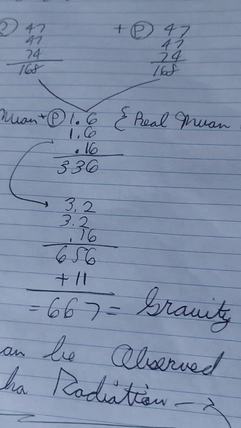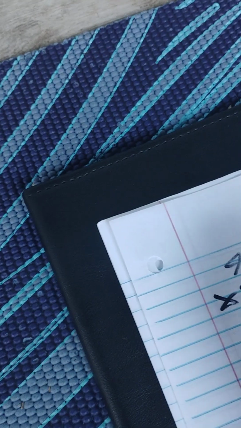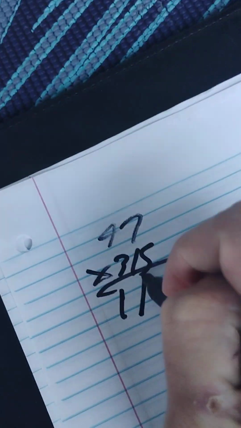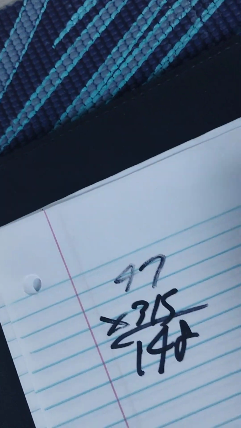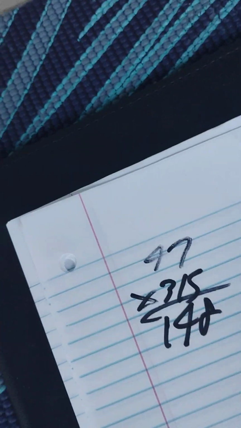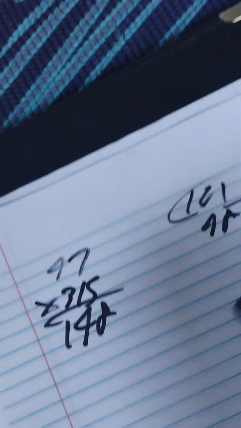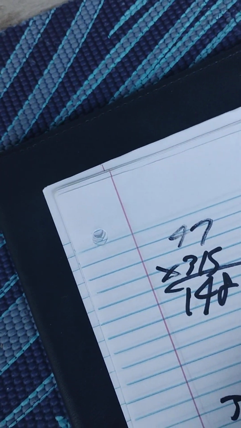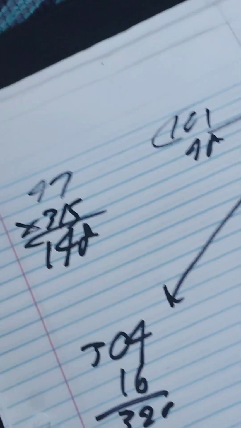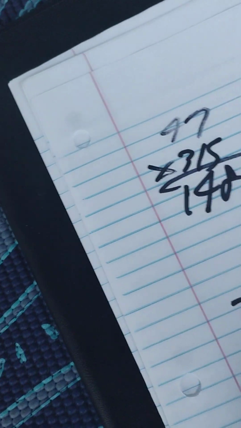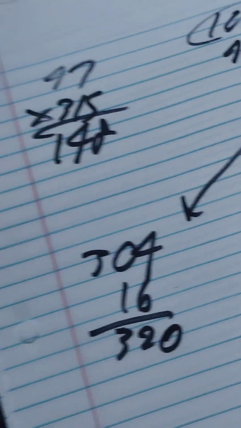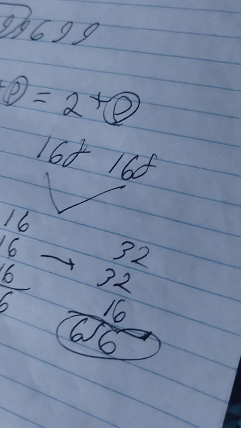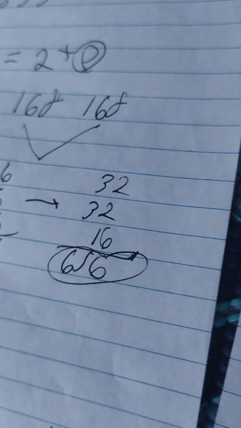And if you do the same analysis that we've done, basically 148, which is 10148. So under the same analysis, 304, 16, 320. Make the zero a little bit better. 320. And then we get this 656.